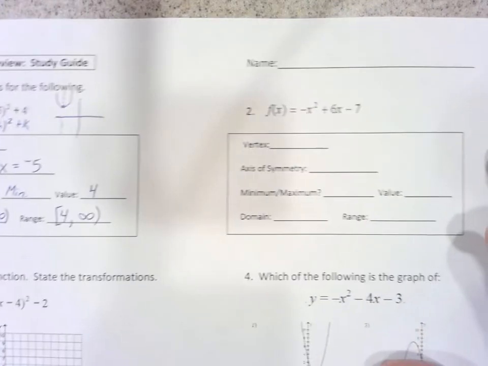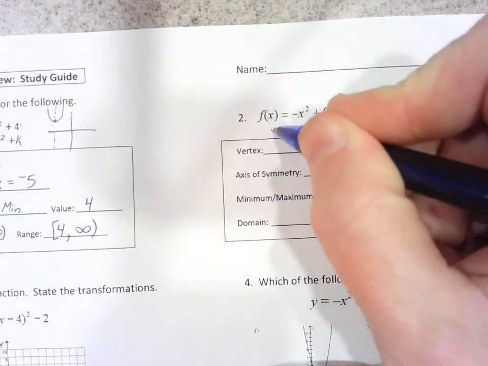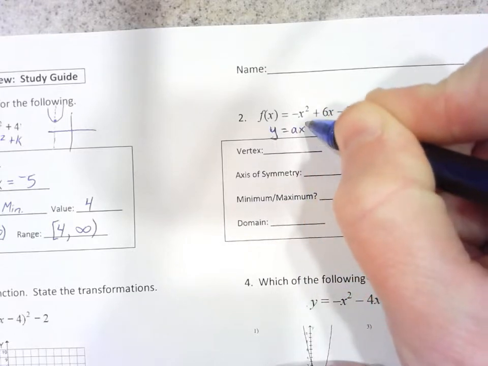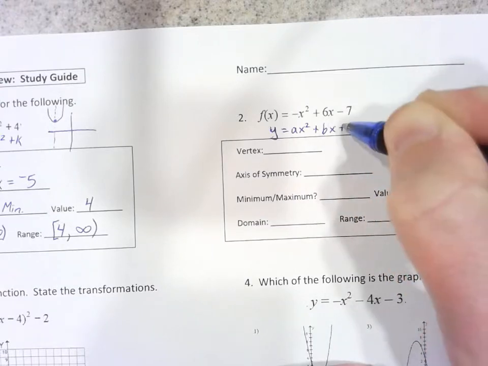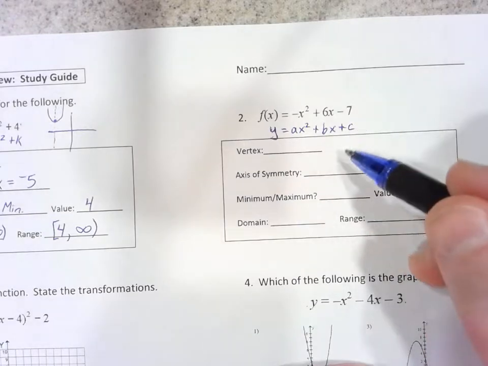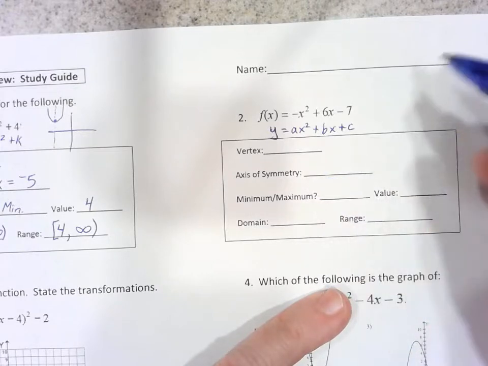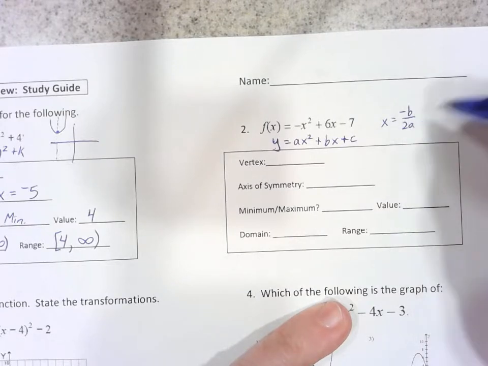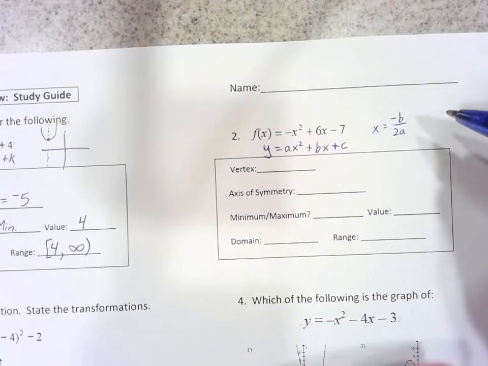Number 2. This equation is in standard form, so it looks like y equals something times x squared plus something times x plus something else. In this case, in standard form, the axis of symmetry will be the easiest to find. And that comes from x equals negative b over 2a. Remember, this is the first part of the quadratic formula, which is on the formula sheet.